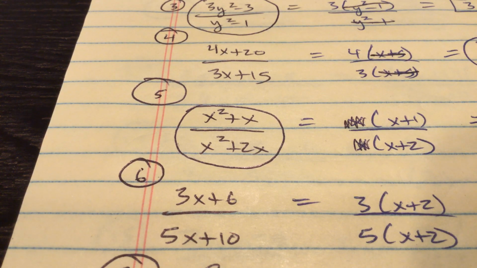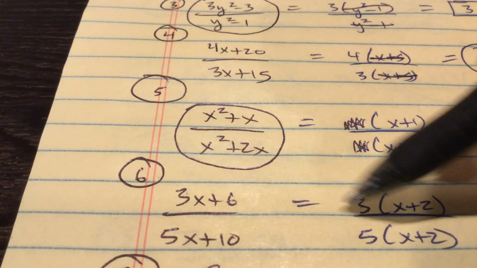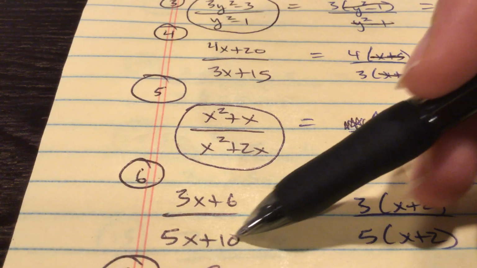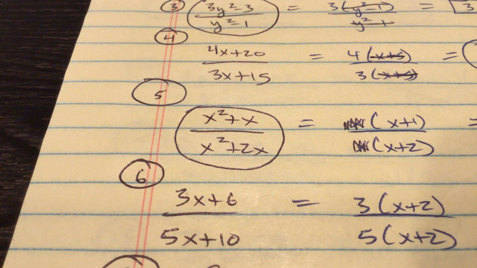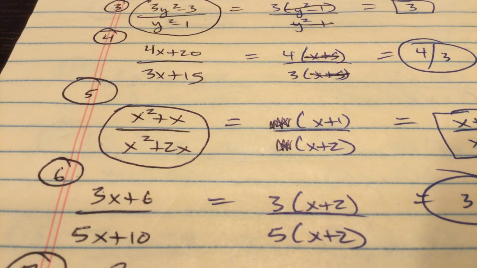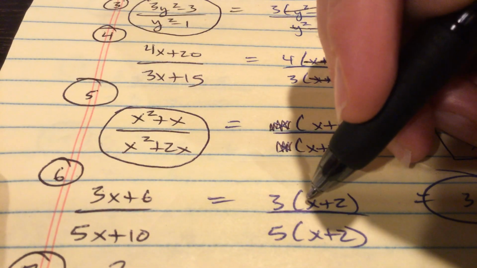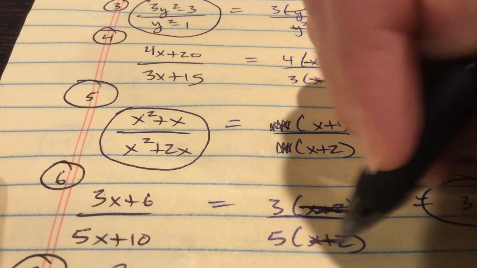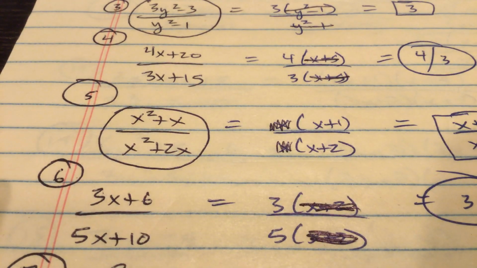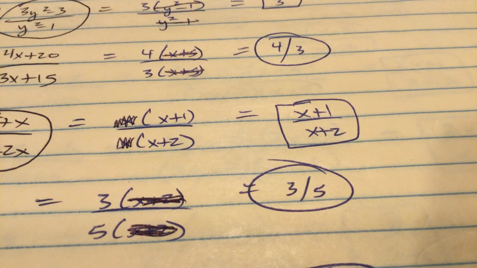Number 6 looks almost identical to number 4. On number 6, up top they have a 3 in common, factor out the 3. Down below they have a 5 in common, factor out a 5. When you factor out a 3 up above, you're left with 3 times x plus 2. When you factor out a 5 down below, you're left with 5 times x plus 2. Cancel out the x plus 2, so leaving you with 3 over 5.